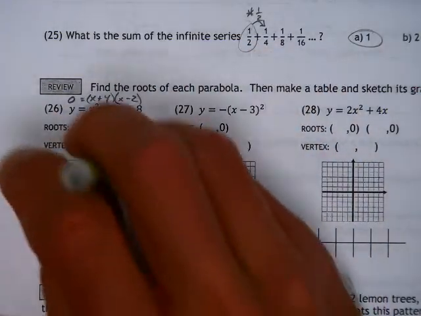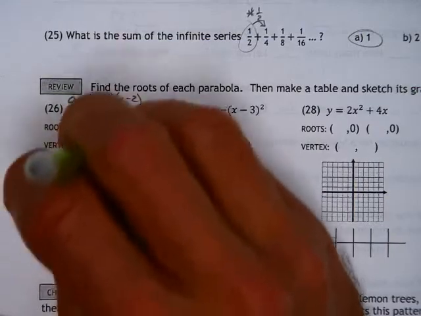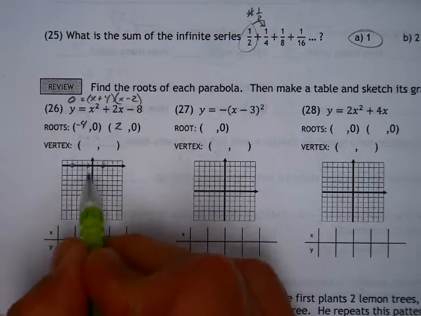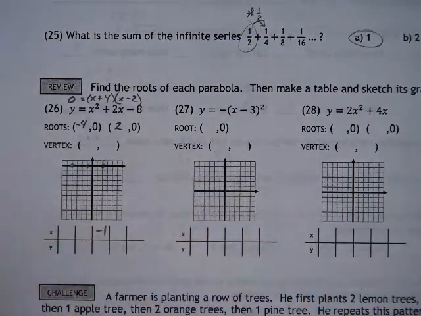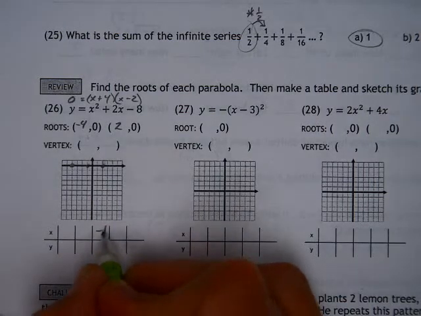Now, I shouldn't have put that. That's not a root. But the fact that negative 1 is in the middle of those two, that's going to be part of my vertex. This is one way of finding the vertex.